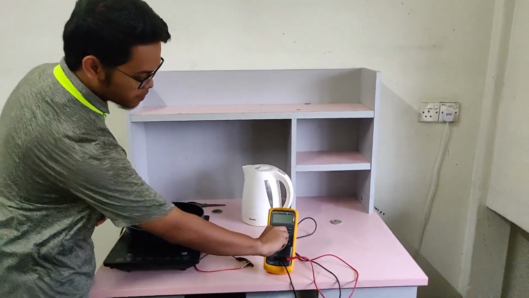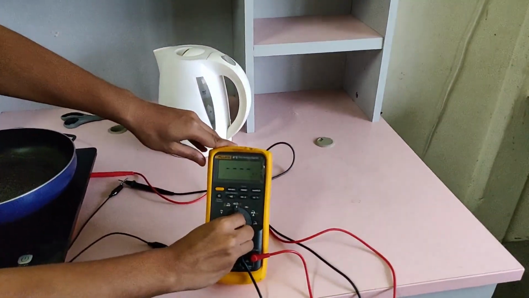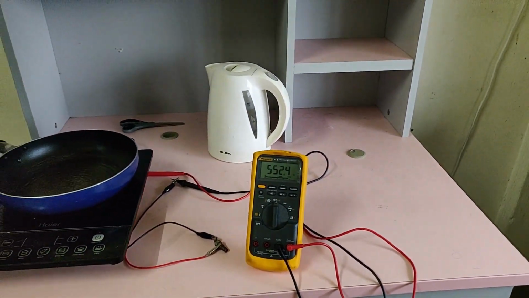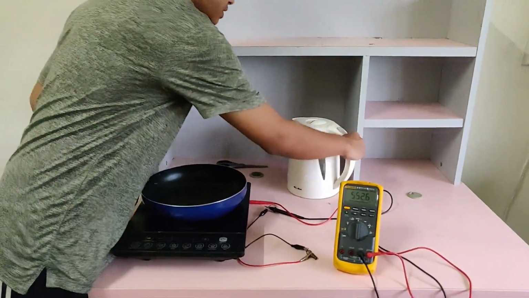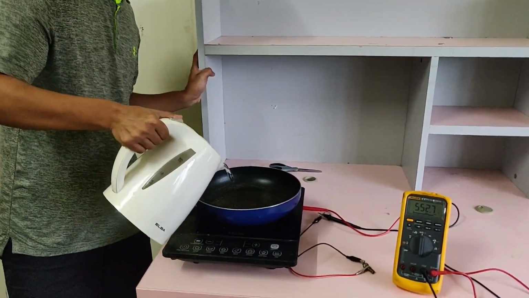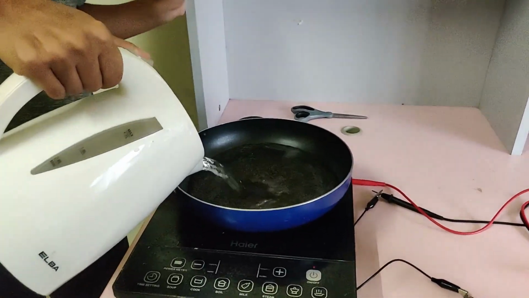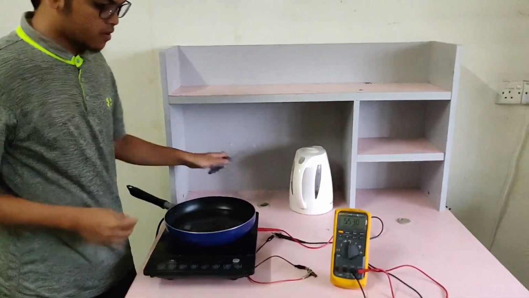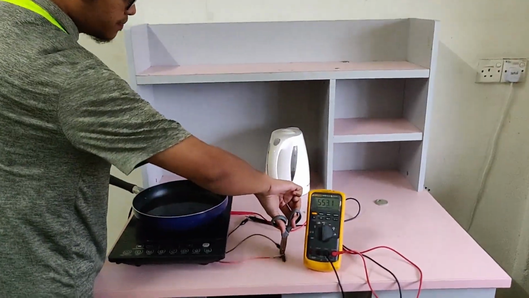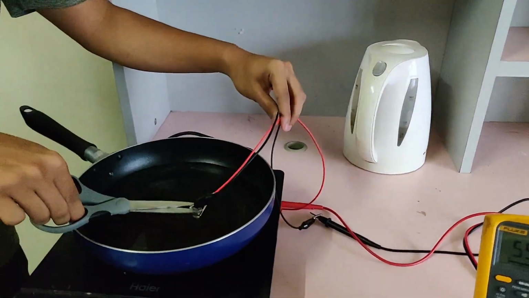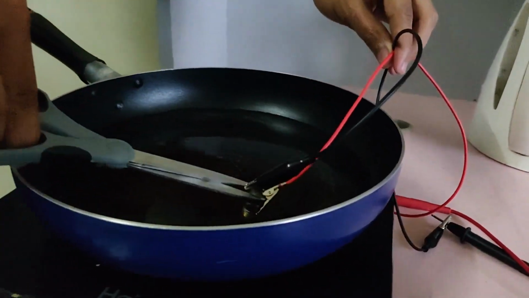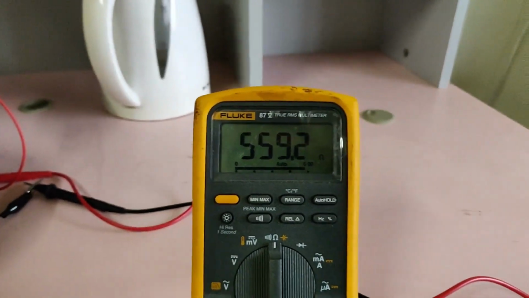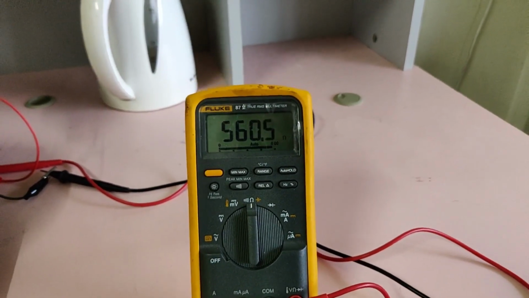Firstly, I will open the multimeter. As you can see, this is normal room temperature. Then I will pour the water into the pan. That's enough. So, I will dip the sensor into the water. As you can see, this is the resistance for normal temperature water.